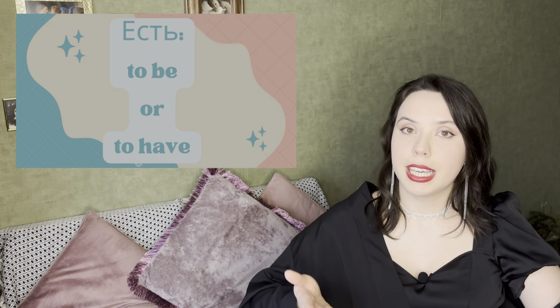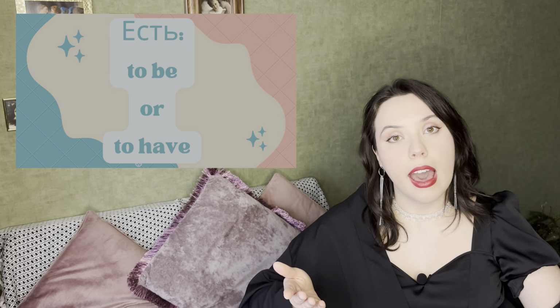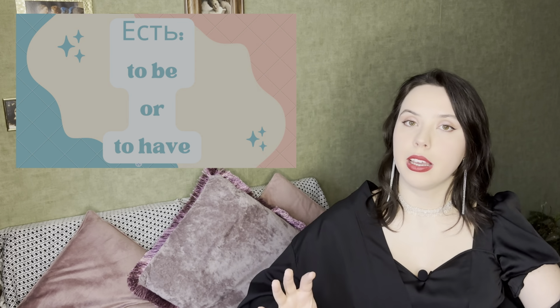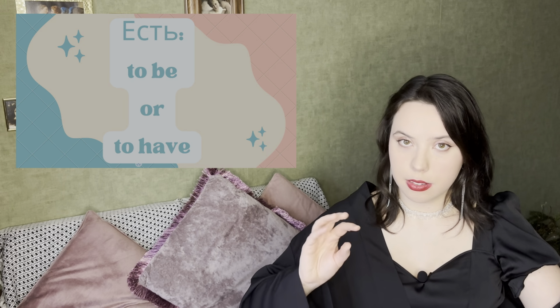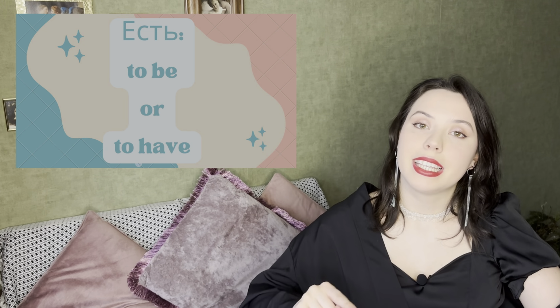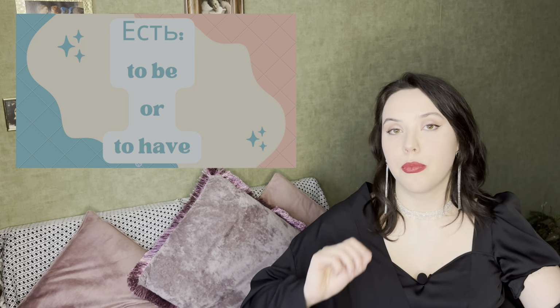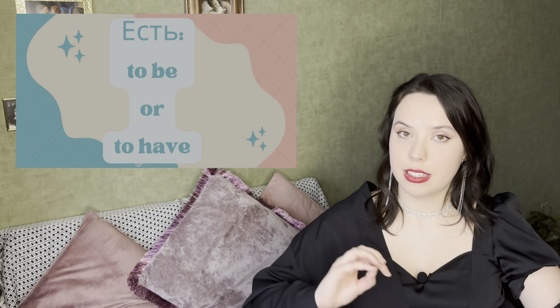So dear friends, from Russian to English, we may translate this есть as to have or to be. So both of these verbs will be translated in Russian in the same way as есть verb.